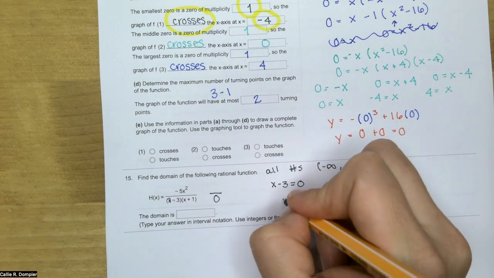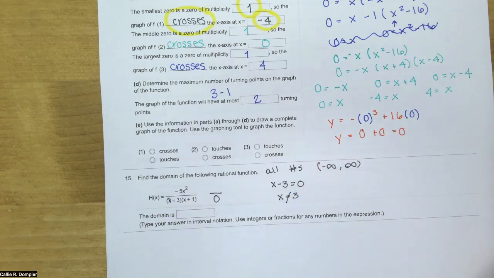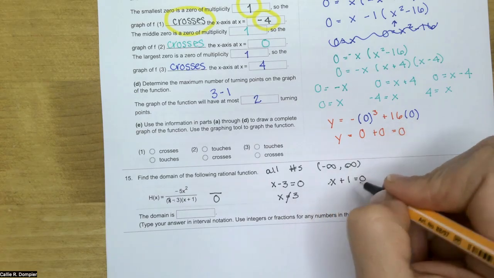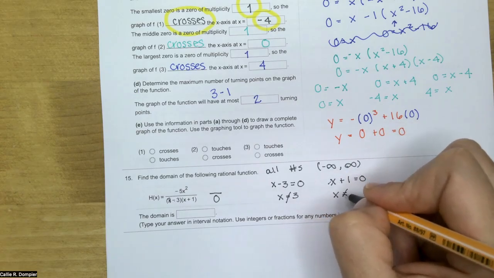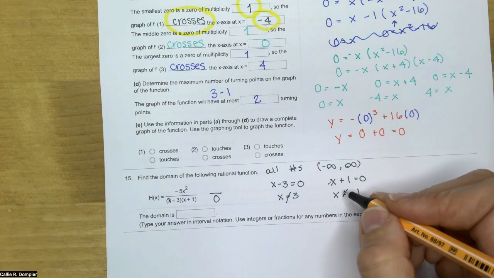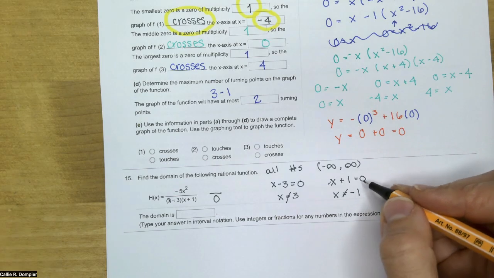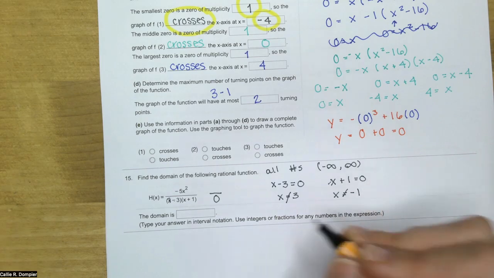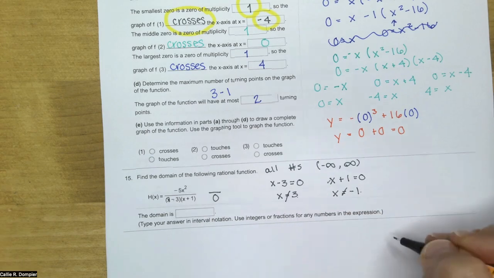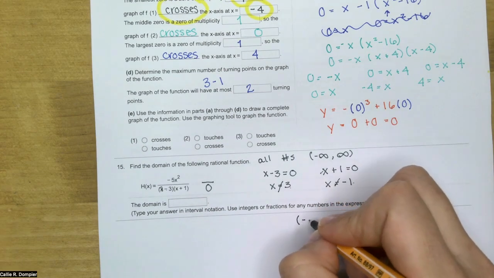So x minus 3, set that equal to 0. x is 3, and so it cannot be 3. x plus 1, set that equal to 0. x cannot be negative 1. If I subtract 1 from each side, I get x equals negative 1 as what would give me 0 in the denominator. I don't want 0 in the denominator, so the domain is any number except negative 1 and positive 3. However, they're asking you to answer in interval notation, which is kind of a lot of work.